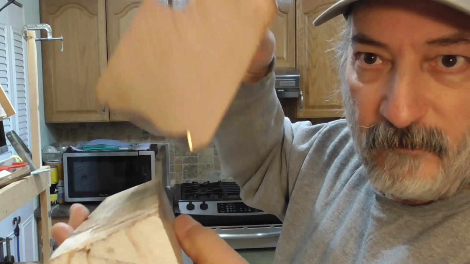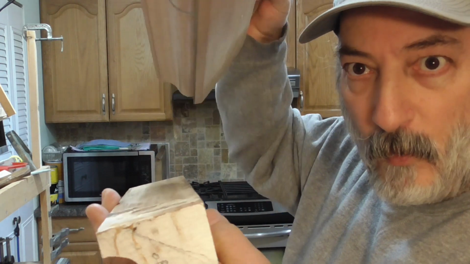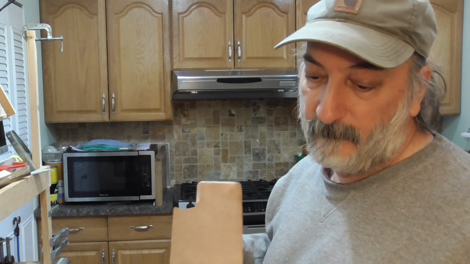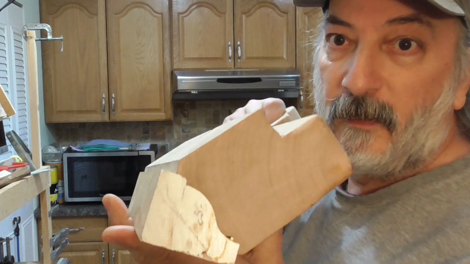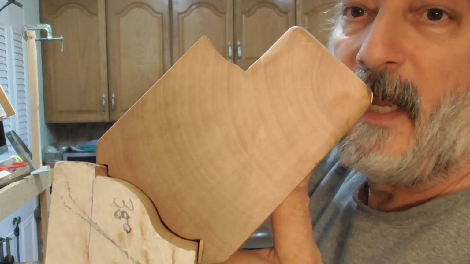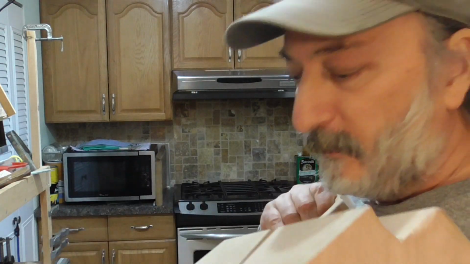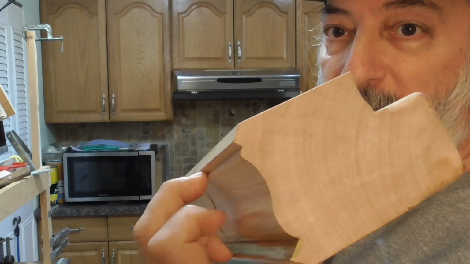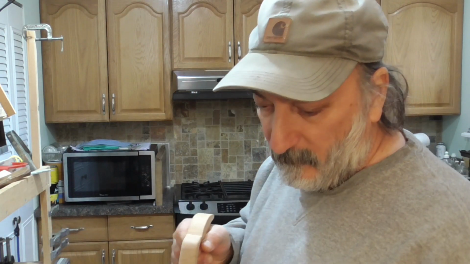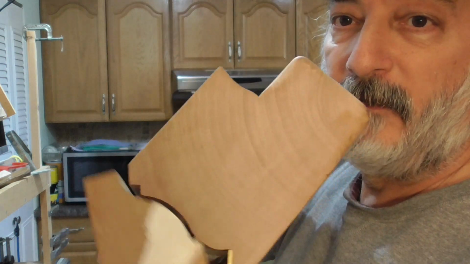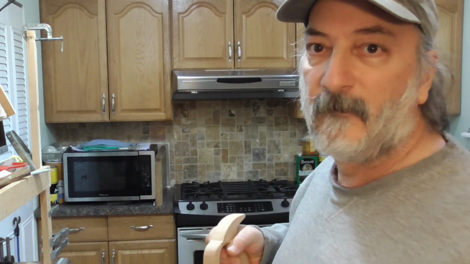And that stop is going to ride all the way down and perfectly orient the plane in relation to what you're cutting, and you're going to end up with this. And then you have your depth stop back here, and once that hits the top of your board, the plane stops cutting.